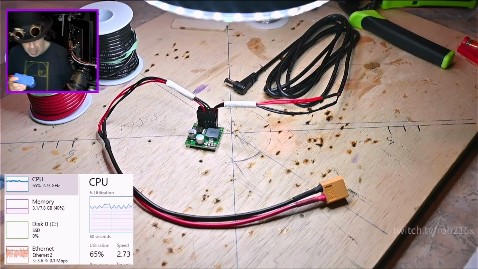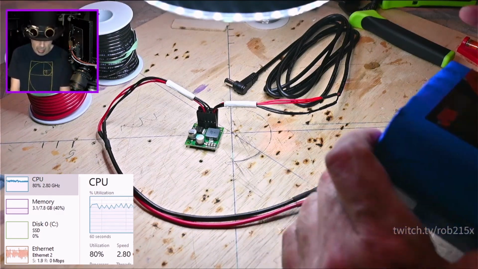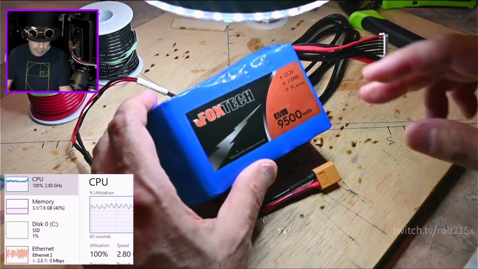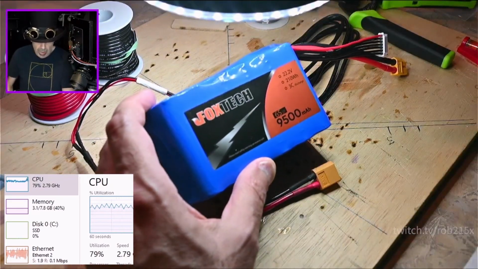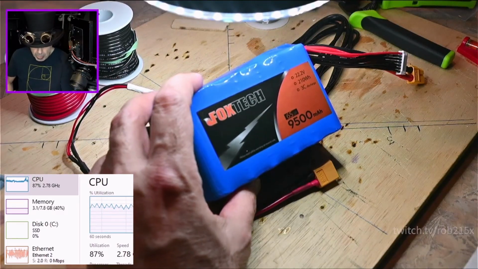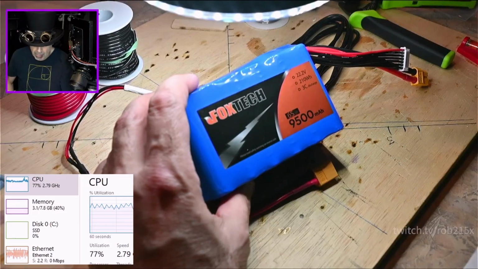This is probably bigger than I need walking around, but I use this for my drone. This is a Foxtech. It's a lithium battery, but it's really like 24 volts.